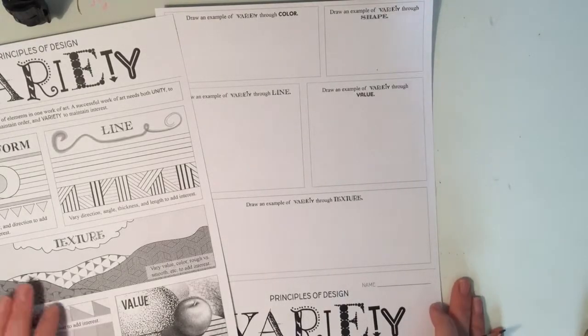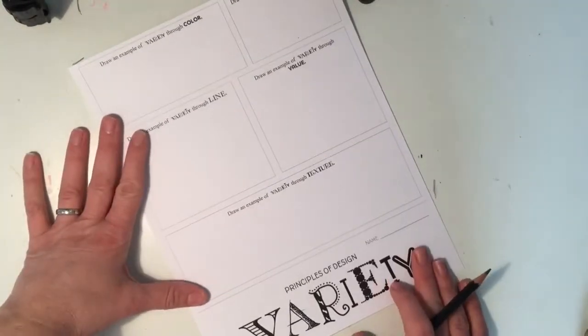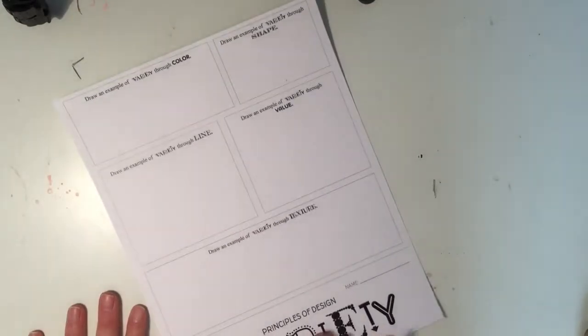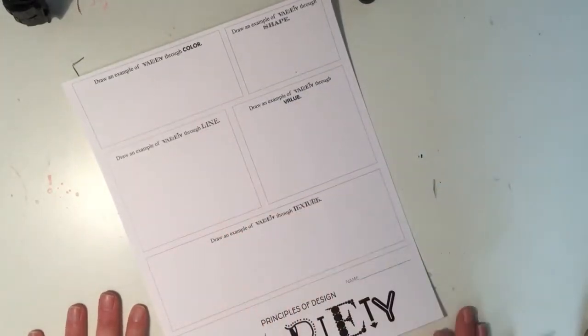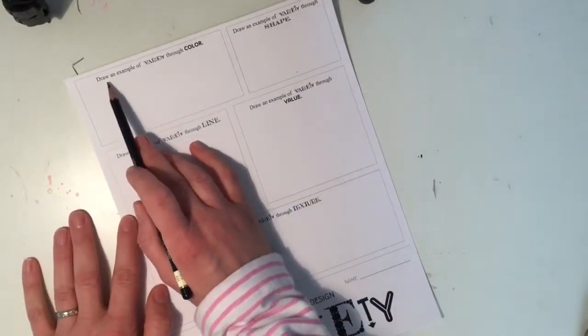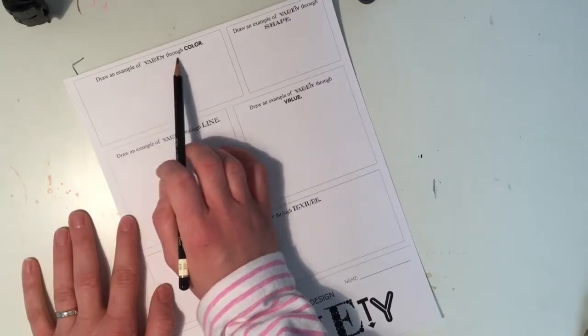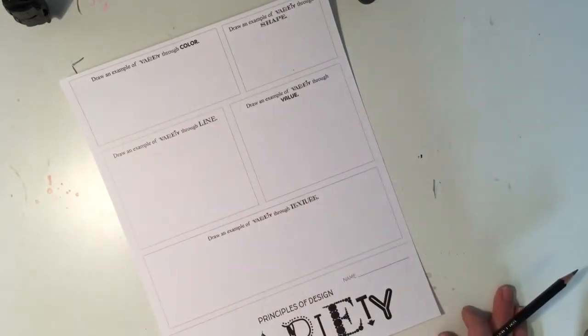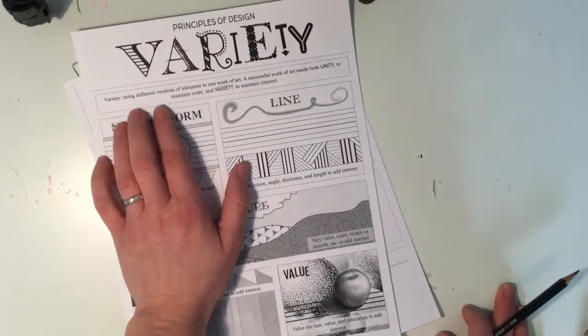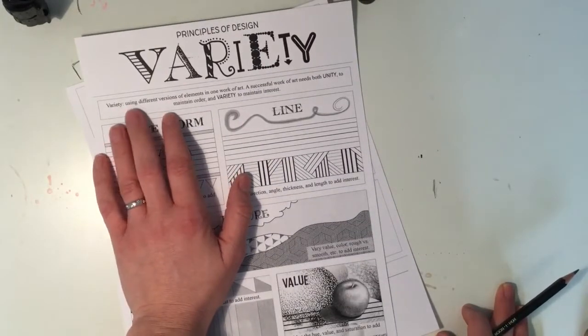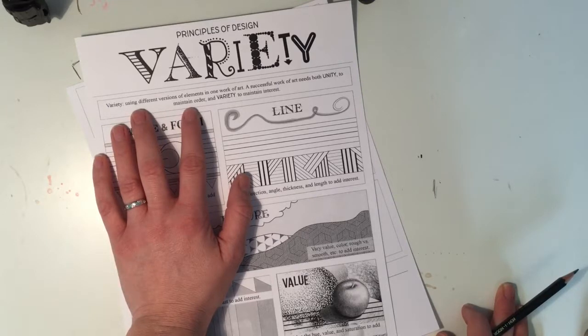All right, so let's get started here, and we're going to start right off with our variety worksheet, in the first box. The first box is asking us to draw an example of variety through color. If we come back here and look at your reference sheet, it's giving you the definition of what variety is. Variety is using different versions of elements in one work of art.